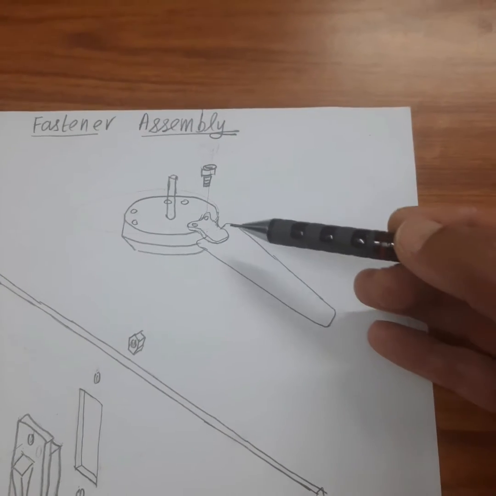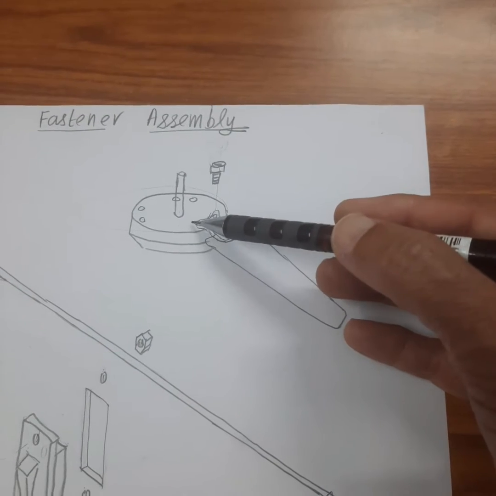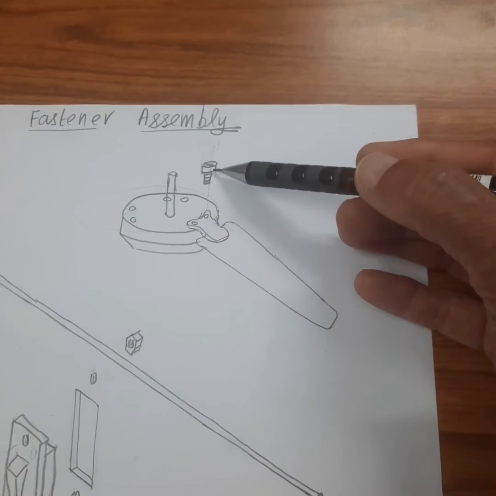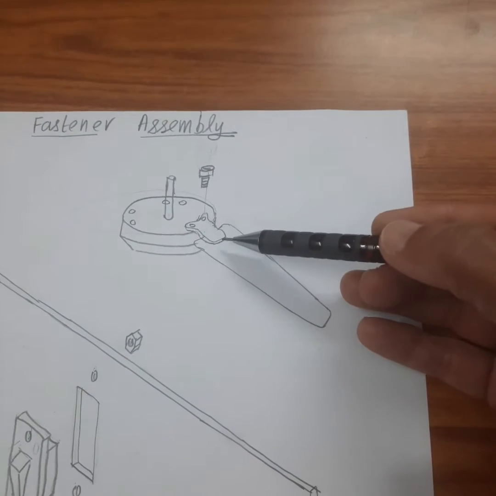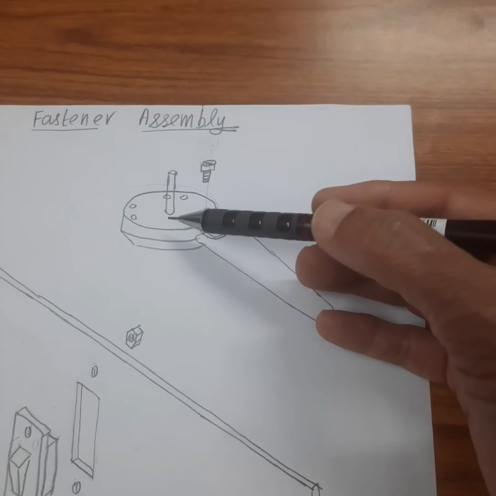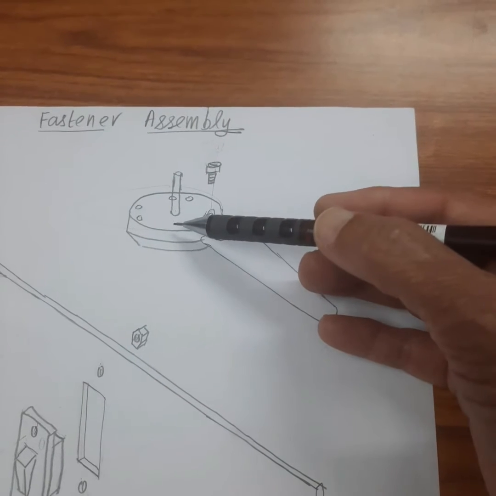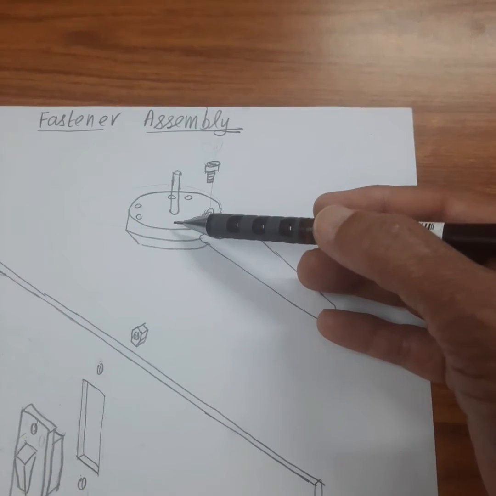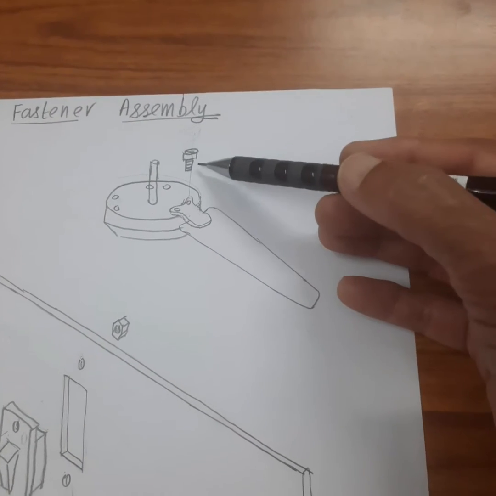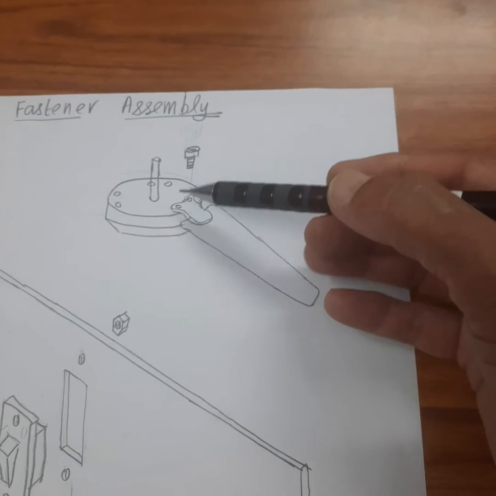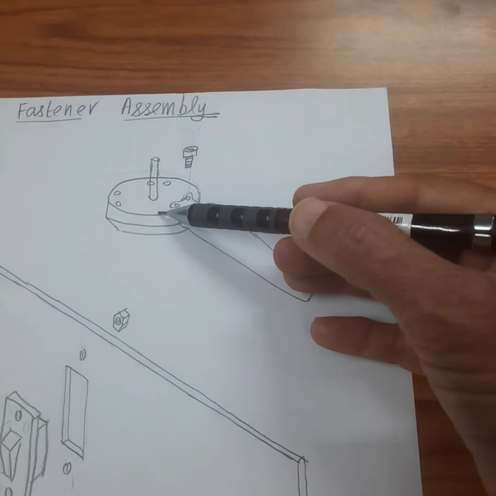You have to place the fan blade over the body, then engage the screw with the hole so that the blade is fastened to the fan body. You can see that the screw is engaging with the thread on the fan body.